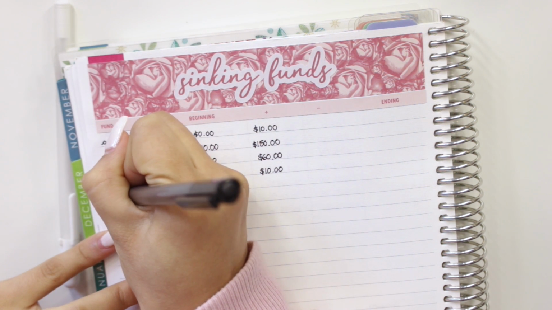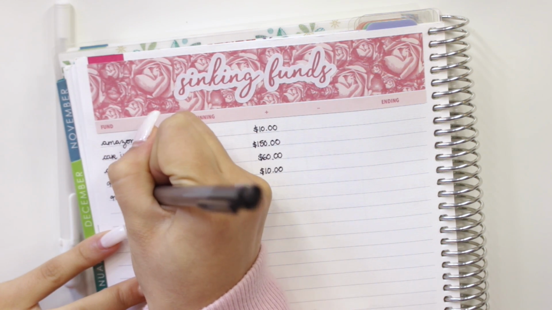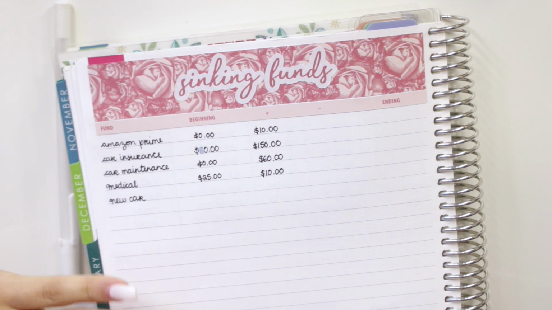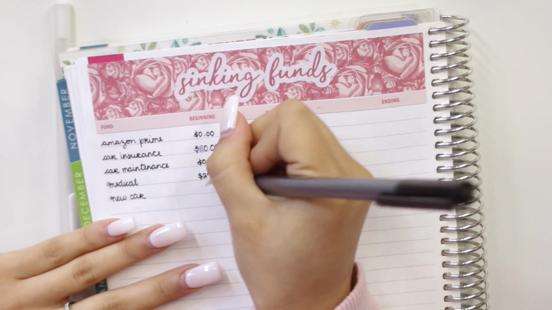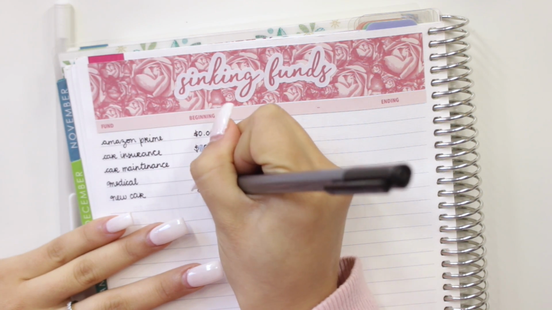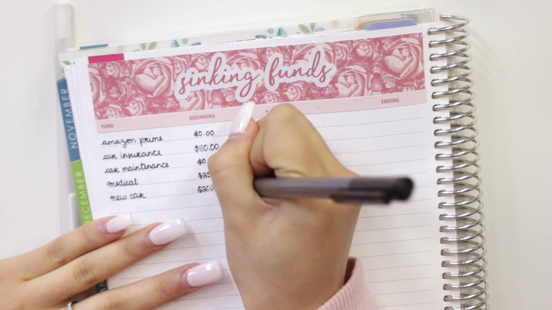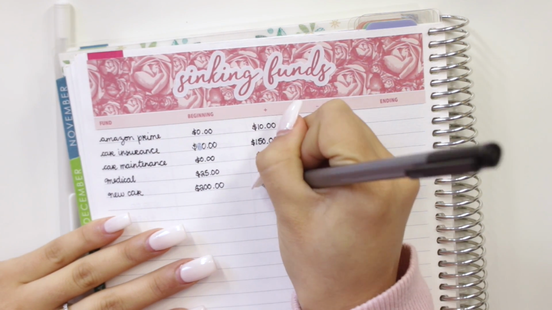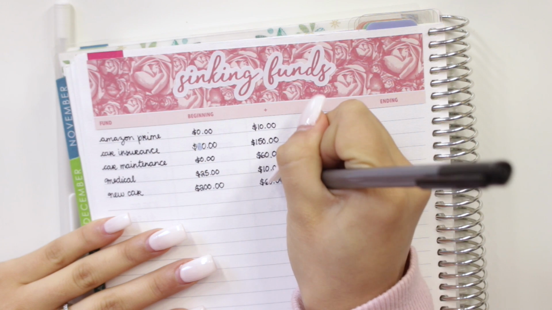Next we have my new car sinking fund. As you guys know, I've been saving up for this, and although it's not that much money that I have, it keeps growing and growing, so that's great whenever I am ready to buy a new car. So the beginning balance for this is $200, and I'm going to be adding $60 this month.